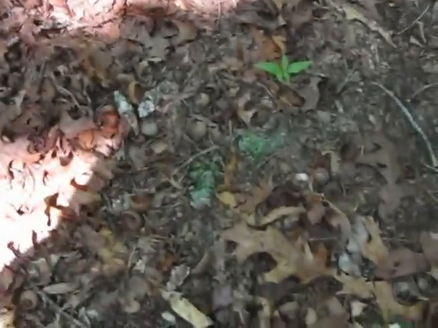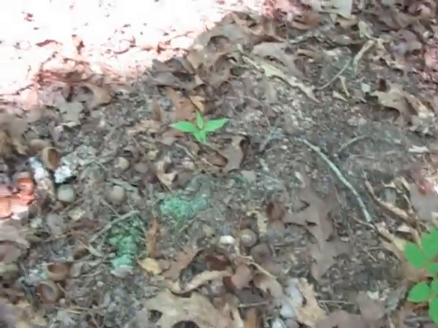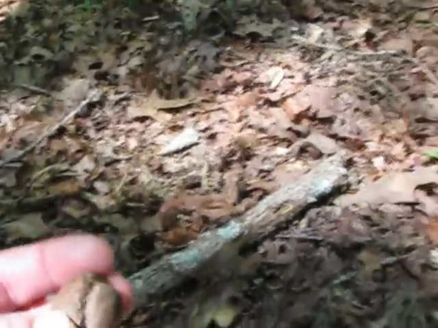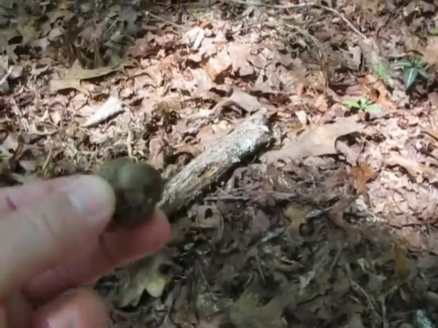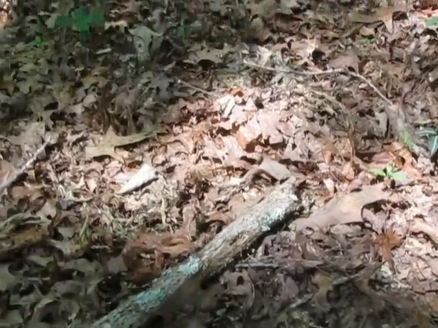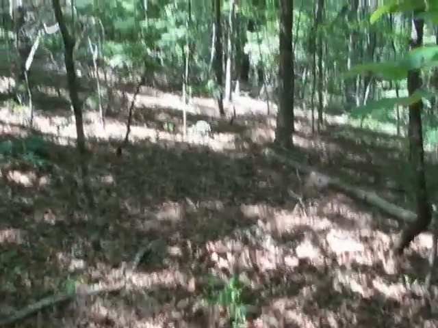by the way, you can see the acorns. This is the end of May 2012, and there are still acorns all over the place from the red oaks. We'll talk a little bit about that momentarily. Why weren't all these eaten? But all the white oaks are gone.